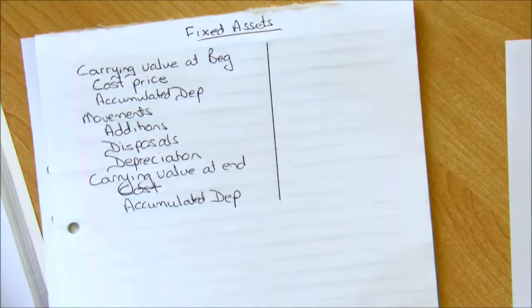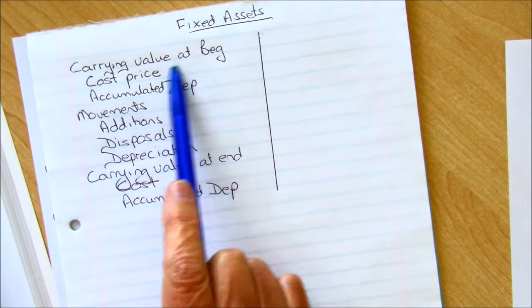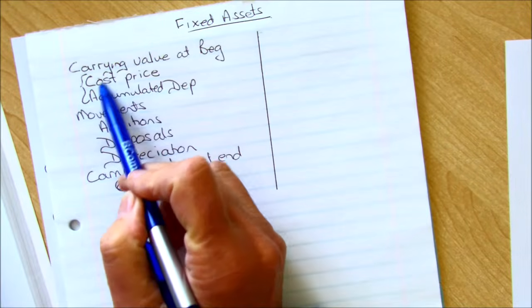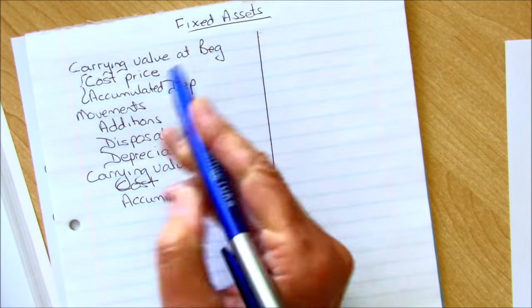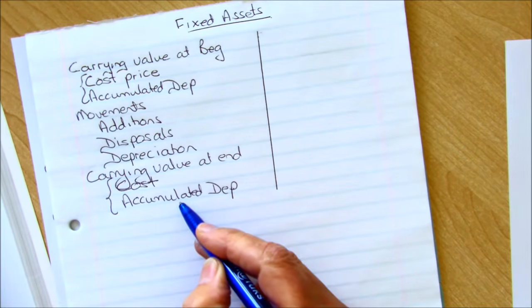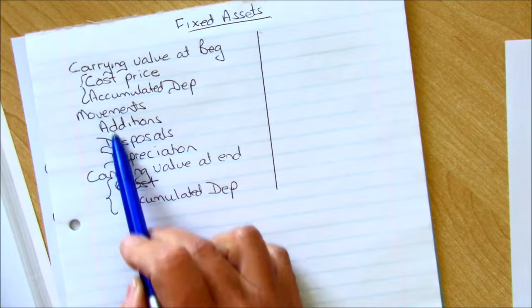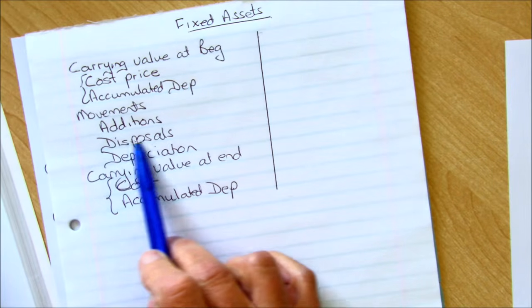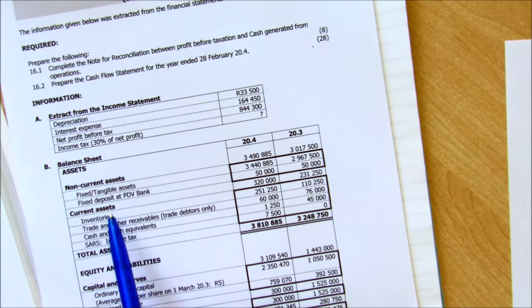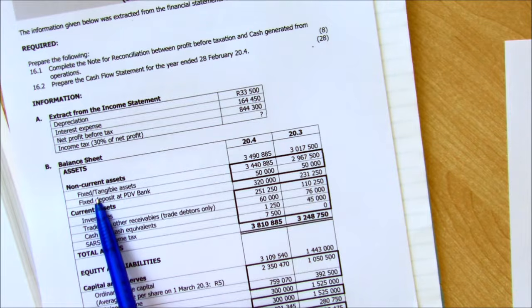Remember the fixed asset note, we would have our carrying value at the beginning, which is the cost and accumulated depreciation. Now, they don't have to give you that as long as they give you the carrying value, and it leads to what the value is at the end of the year. And then during the course of the year, there could have been an addition, a disposal, and depreciation. So the figures that you are given here in your balance sheet would, remember, be the carrying value.